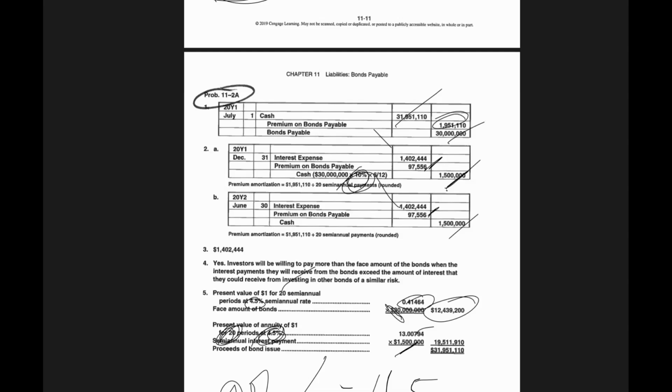Computing those together, it now has a proceeds amount, the bond plus the premium, it's valued in excess of the 30 million to the tune of 31.9 million.